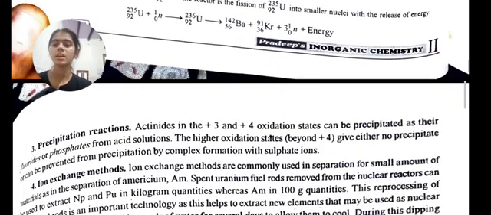Precipitation reactions. Actinides in plus 3 and plus 4 oxidation states can be precipitated as fluorides or phosphates from acid solutions. The higher oxidation states give either no precipitate or can be prevented from precipitation by complex formation with sulfate ions. Ion exchange methods.